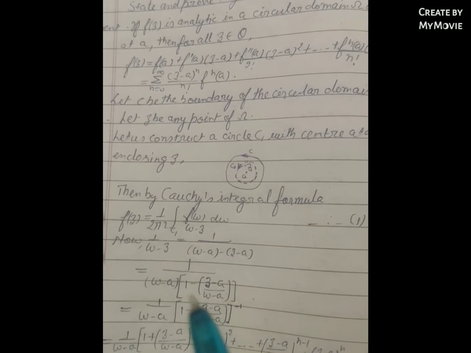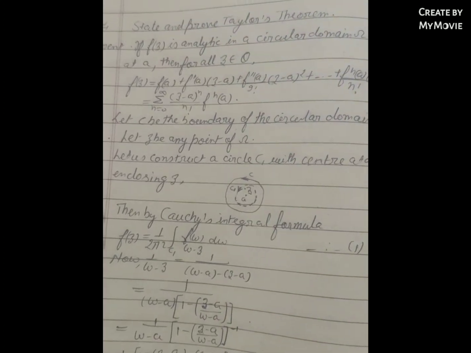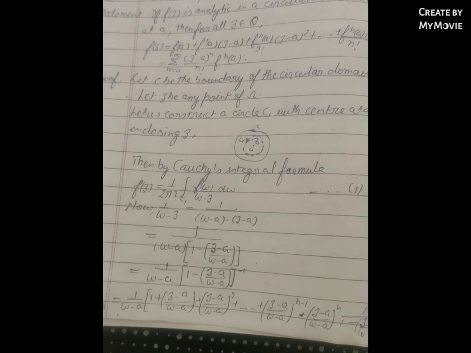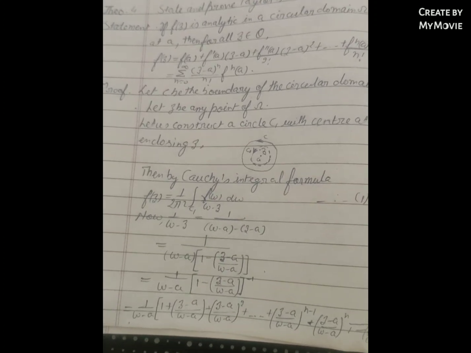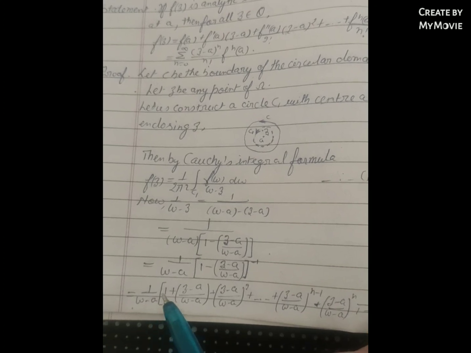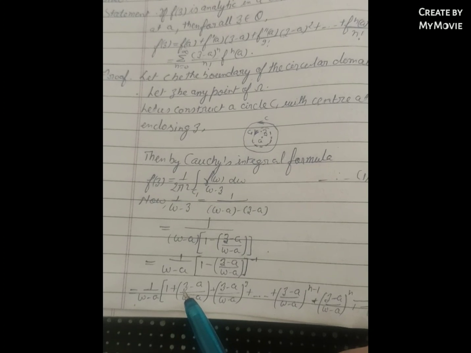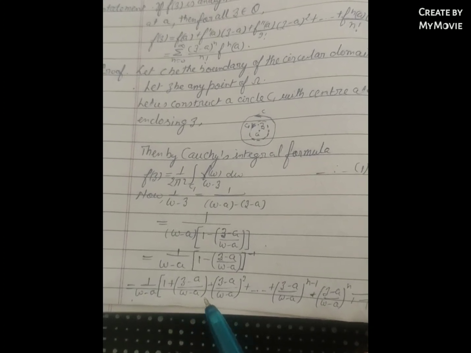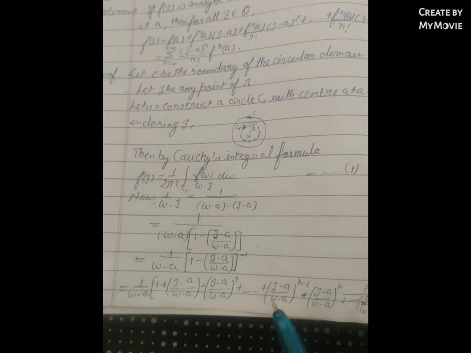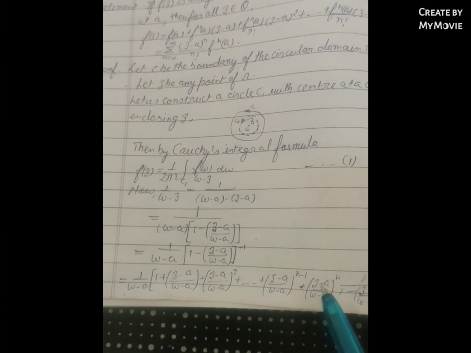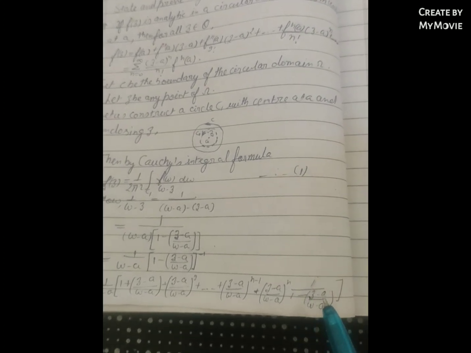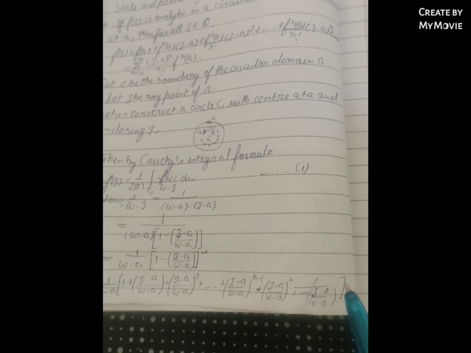Now taking this whole term to the numerator, it will come 1 minus (z minus a) upon (w minus a), whole raised to power minus 1, which is equal to 1 upon (w minus a) times [1 plus (z minus a) upon (w minus a) plus (z minus a) upon (w minus a) whole squared plus so on plus (z minus a) upon (w minus a) raised to power n minus 1 plus ((z minus a) upon (w minus a)) raised to power n into 1 upon 1 minus (z minus a) upon (w minus a)].